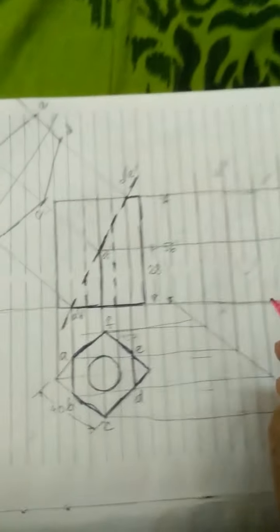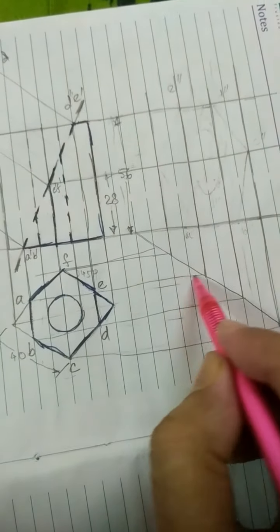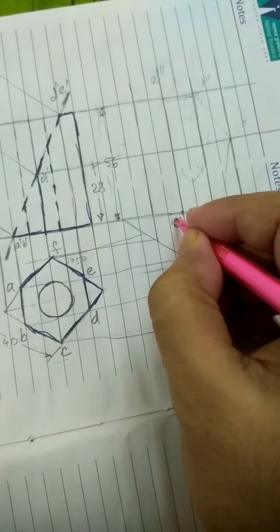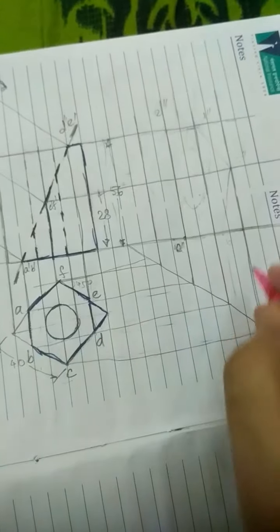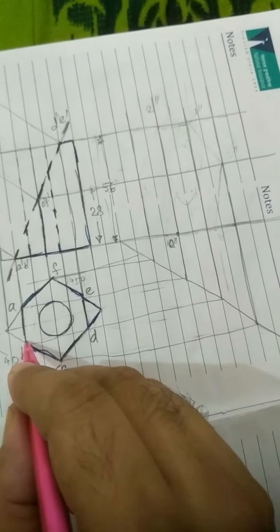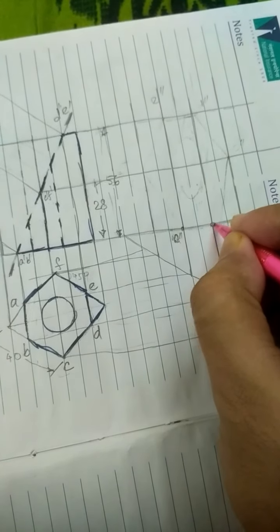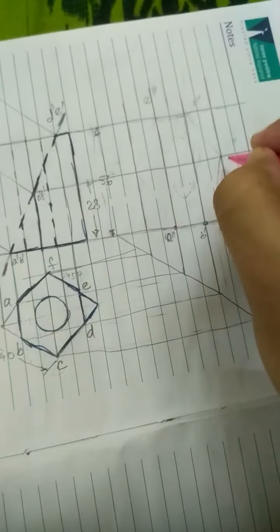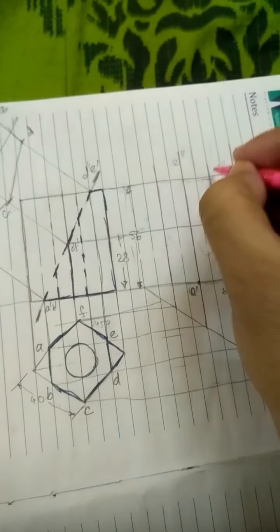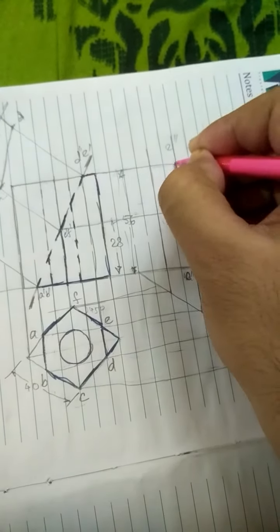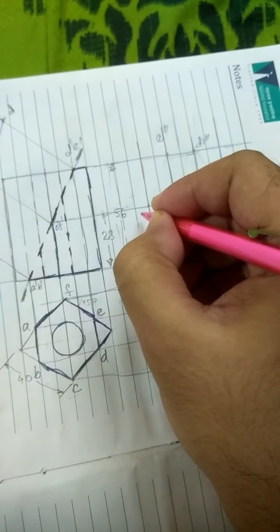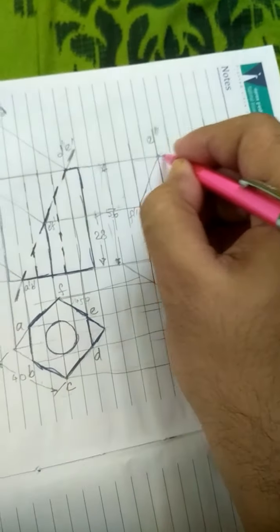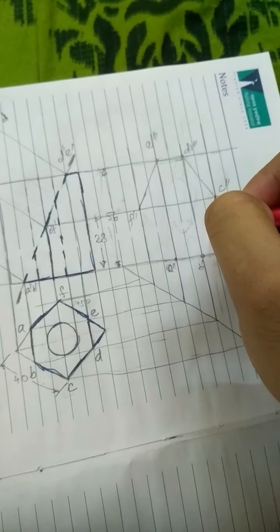Okay. Now first we get A double dash. So this is the A line. What will be A double dash? So this point will be the A double dash. Then B. Where is the B? This is the B double dash. Then C. So this is the C double dash. Then this point will be the D double dash. This point will be the E double dash. And this will be the F double dash. Now if we join it, you get this type of structure.